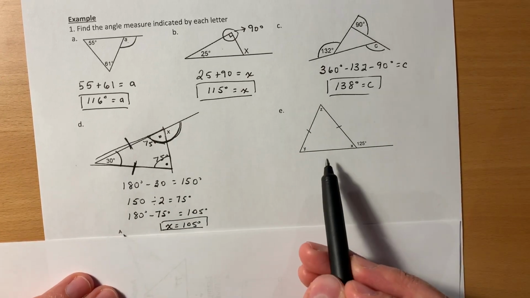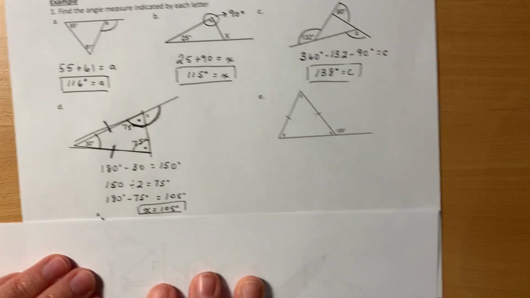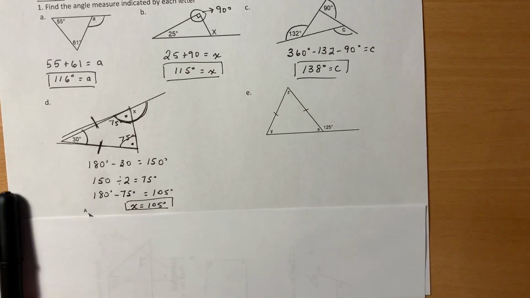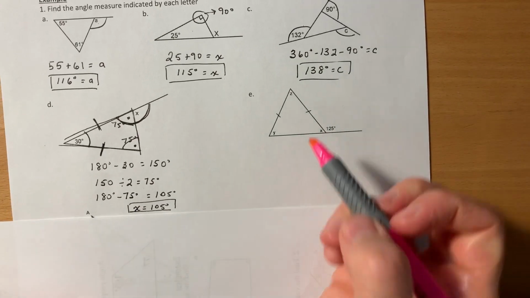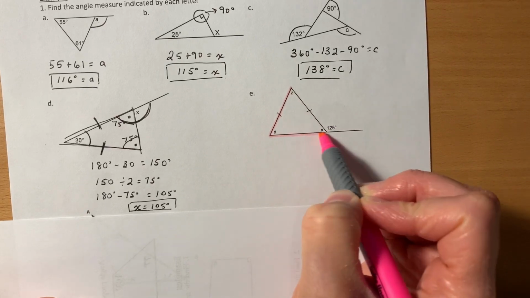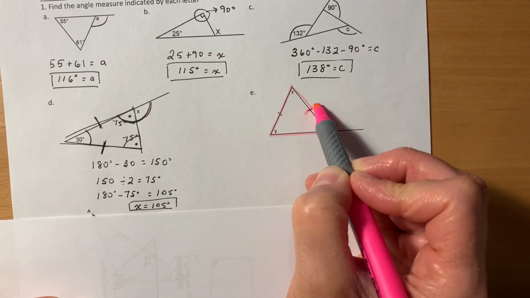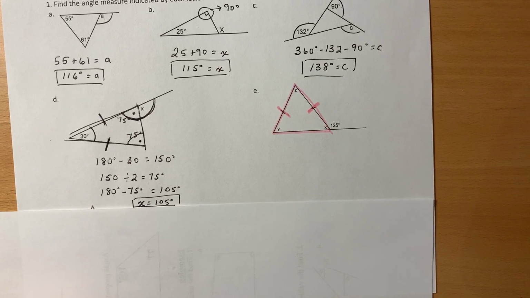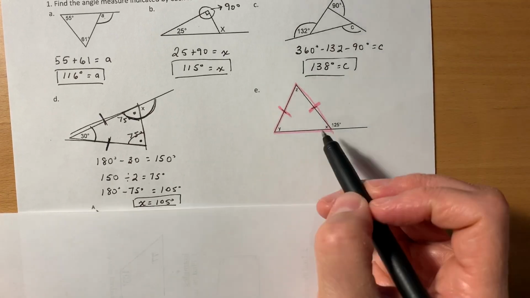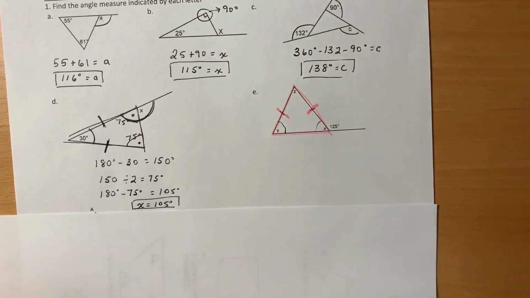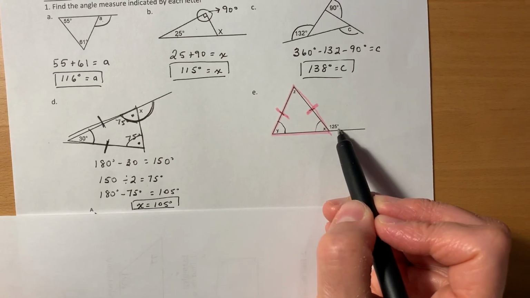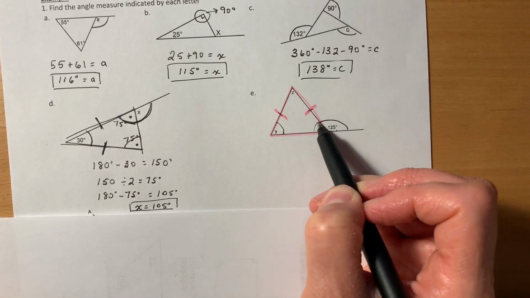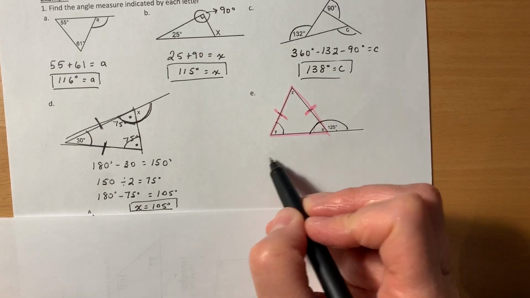Let's look at E. Once again, I look at what I have and I notice that I have a triangle. I see these lines which tell me that they're the same side length, so that tells me it's an isosceles triangle, and I know these two angles will be the same. I notice I have this angle here at 125, so these are supplementary angles.